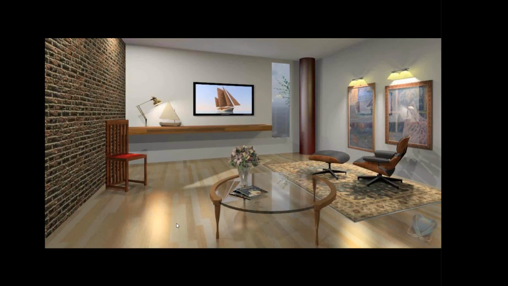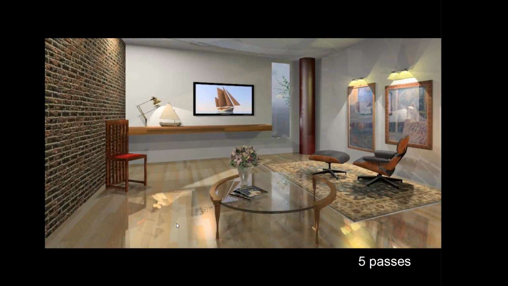Let me show you why. Here's this rendering after 5 passes. And what you'll notice is that after 5 passes, you know what? The lighting is actually not bad already. It's obviously got a ways to go. 5 passes wasn't quite enough, but it's doing a pretty nice job of solving the lighting.